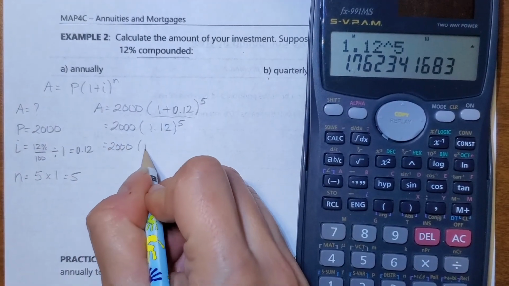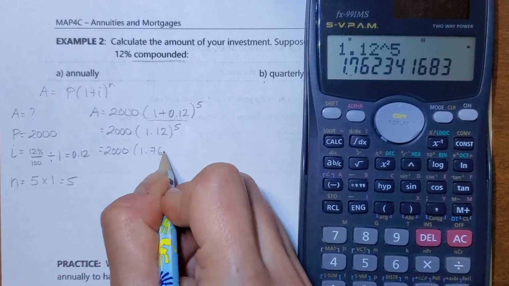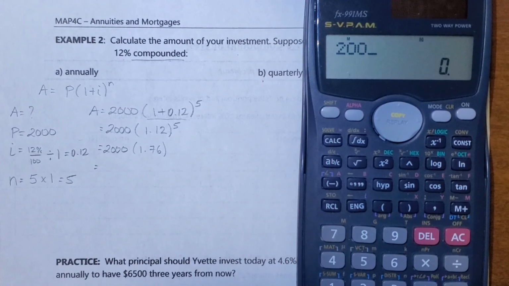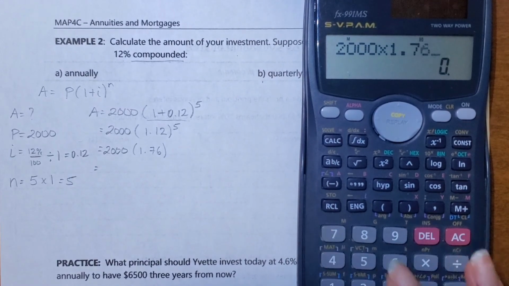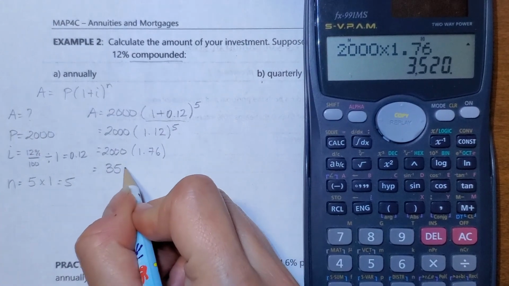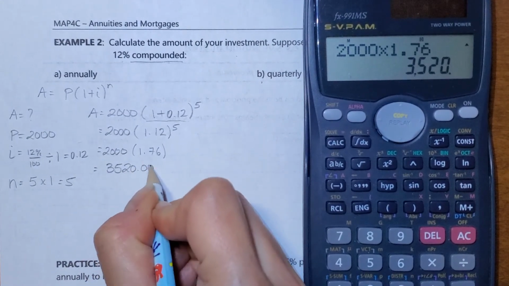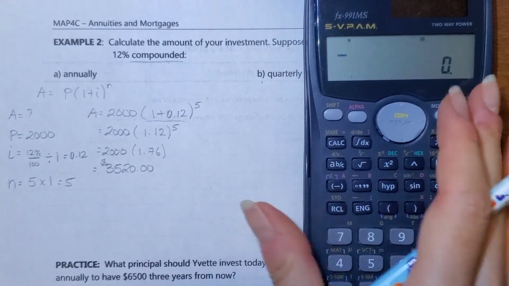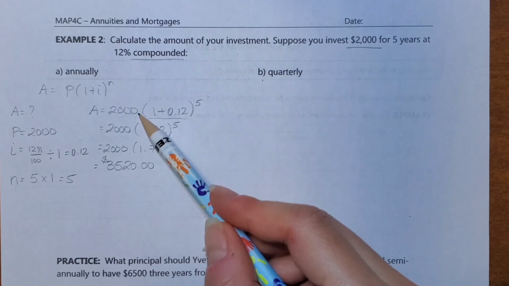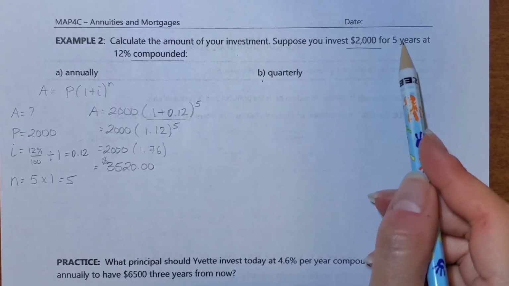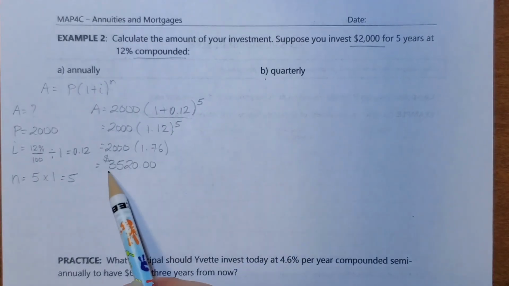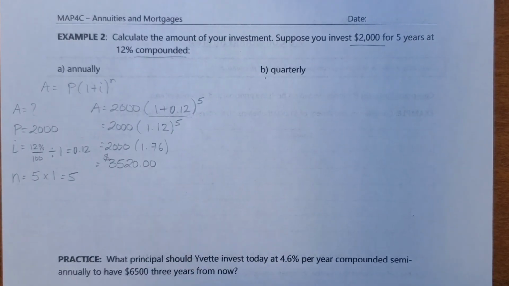2,000 times 1.76. So now we can multiply 2,000 times 1.76 gets us $3,520. So our $2,000 after being invested for 5 years compounded at 12% annually, we will earn $3,520.